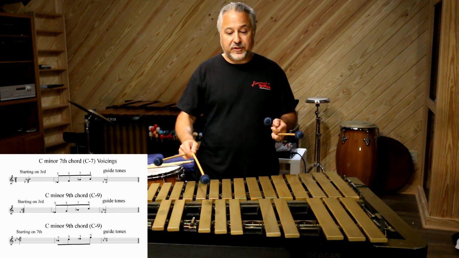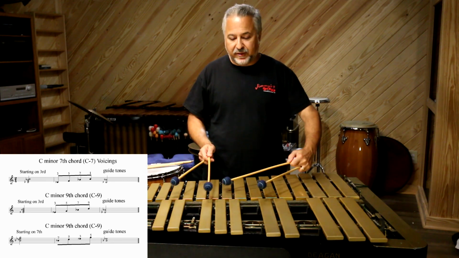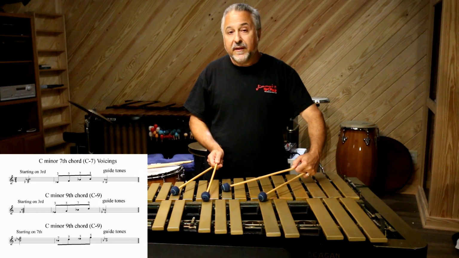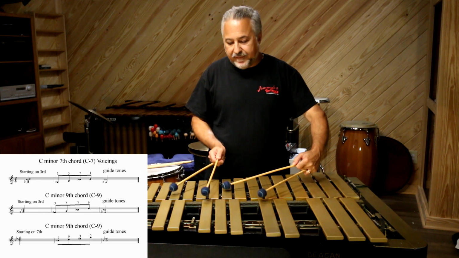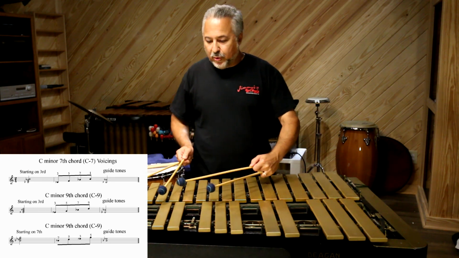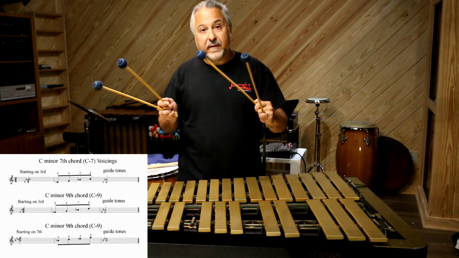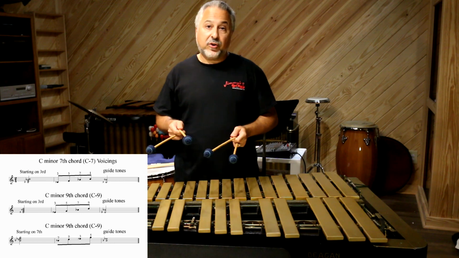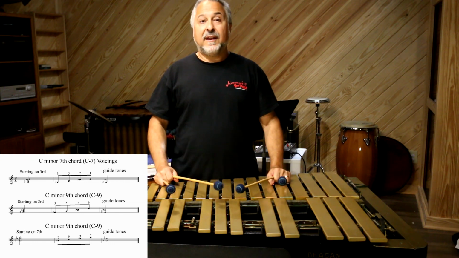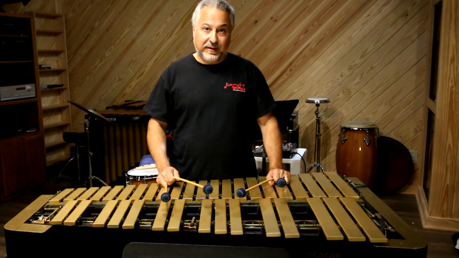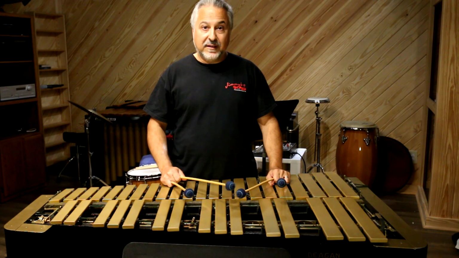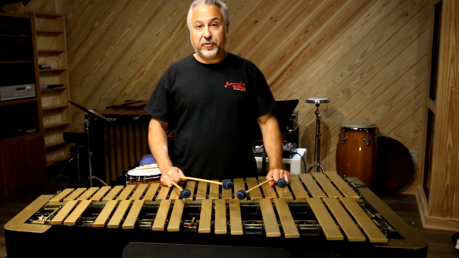That's another inversion starting on B flat, which is the 7th. So you can start on the 3rd, which is E flat, or the 7th, which is B flat. So in minor chords, it's the 9th. In dominant chords, we'll use the 13th, which is the same as the 6th. All right, and in major chords, we'll also use the 9th.